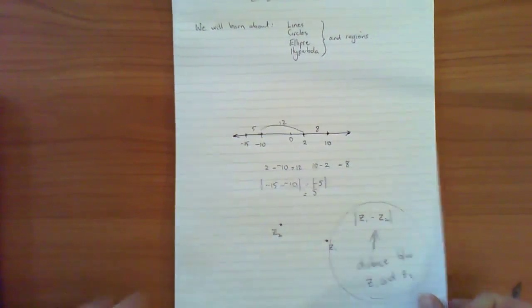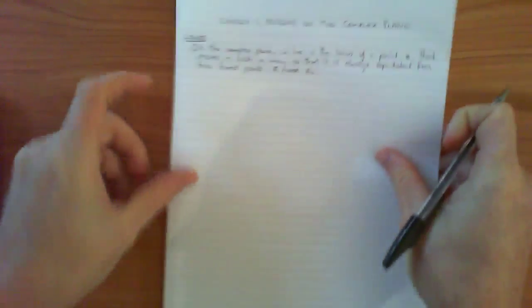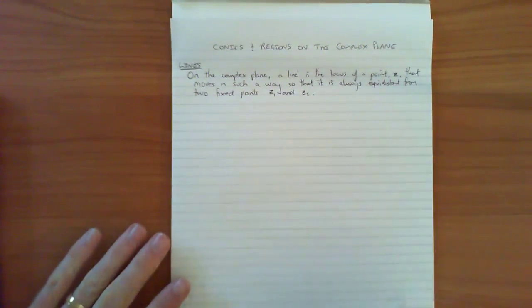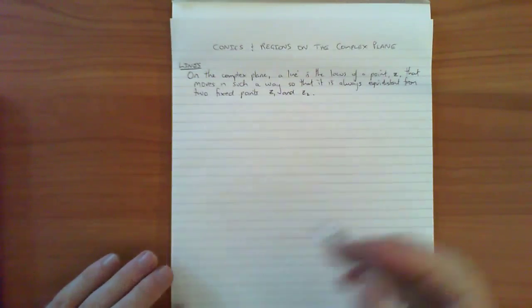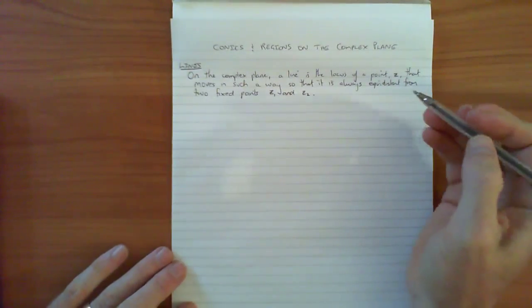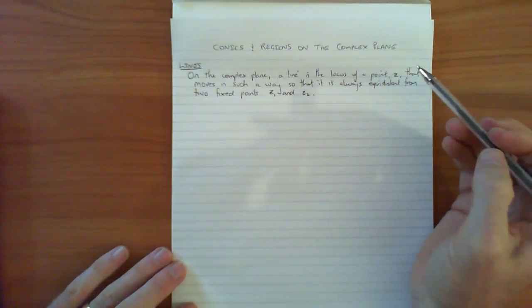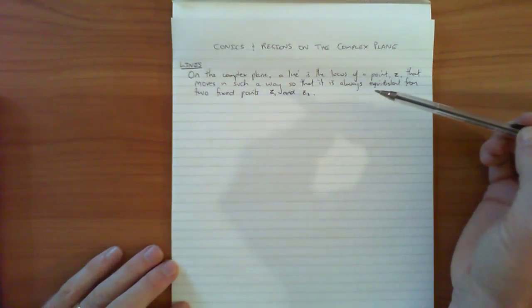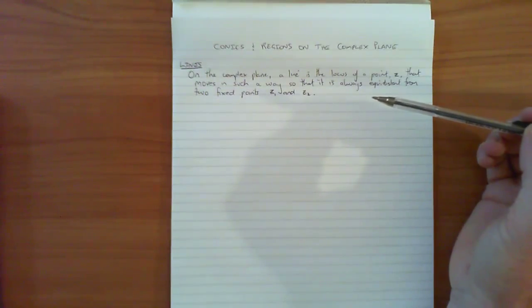Alright, let's get a bit more specific and let's look at lines. You may remember from our previous study of lines when we were looking at the Cartesian plane, we actually looked at this definition of lines previously.